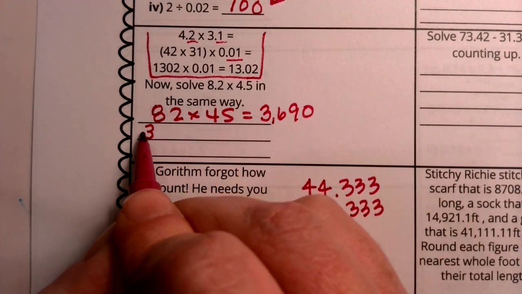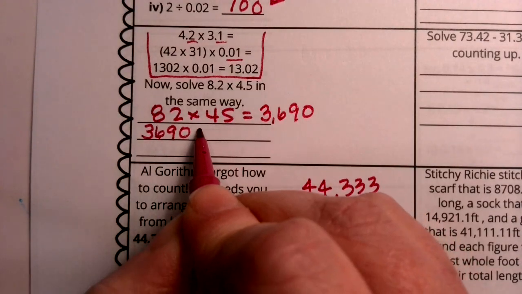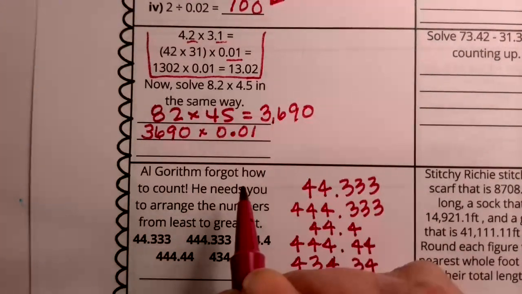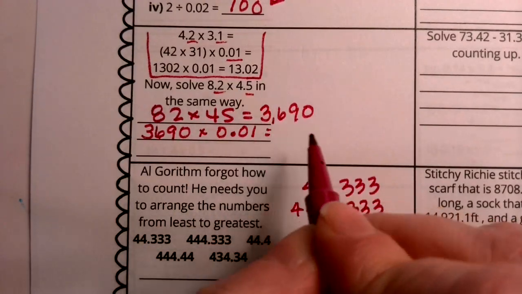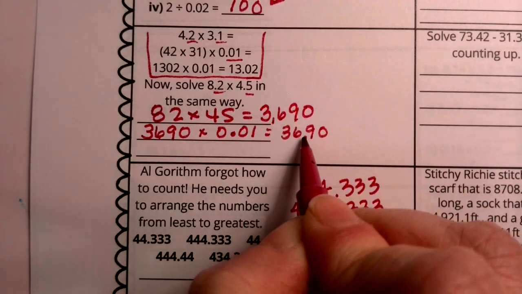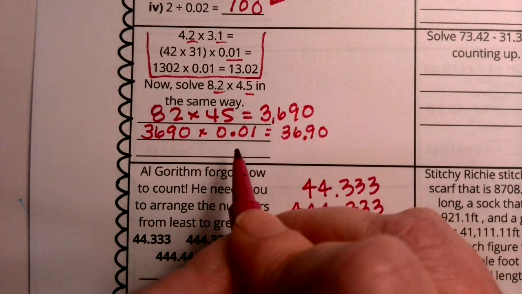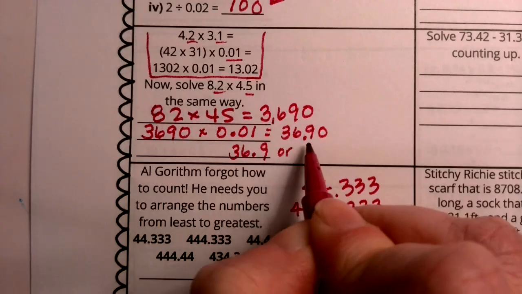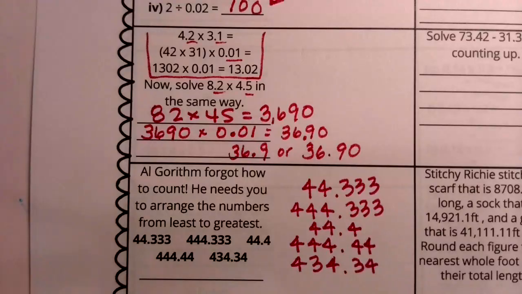So I have to go back and take my 3,690 and multiply that by those 2 decimal place values. I'm going to multiply it by 100 because I had one decimal here and one decimal here. Now, when I do that, I'm going to get the same digits, 3690, but I'm going to place my decimal so that I have my 2 decimal place values. So I know that my answer to the problem is 36 and 9/10, or we could keep it as 36 and 90 hundredths because we certainly know that those are equivalent values.